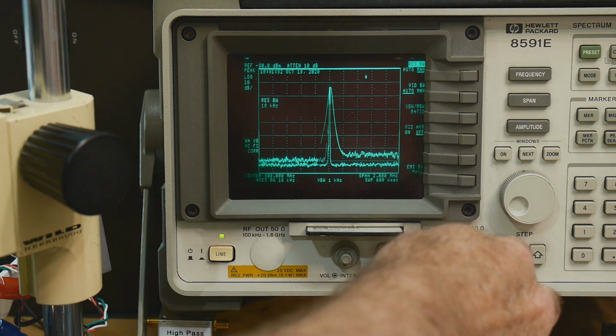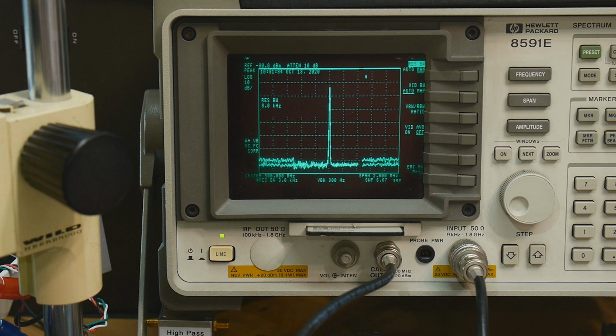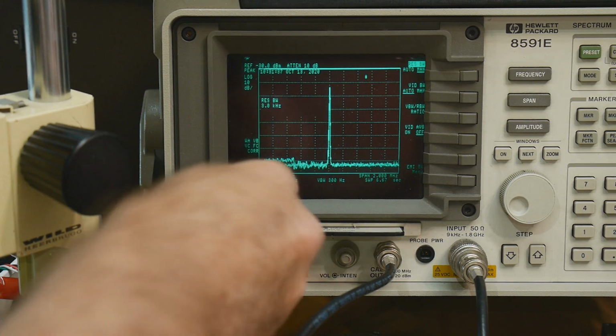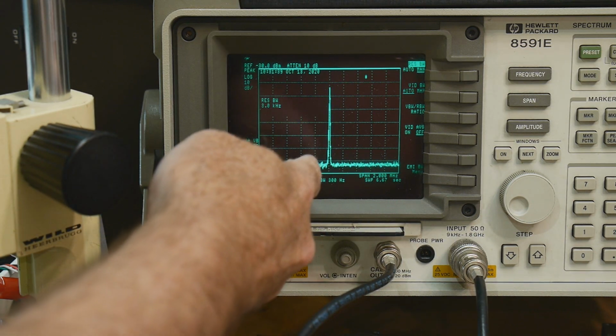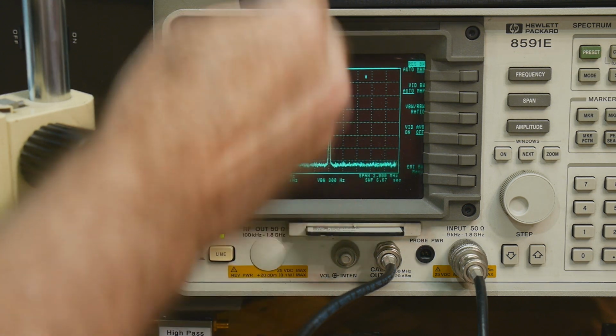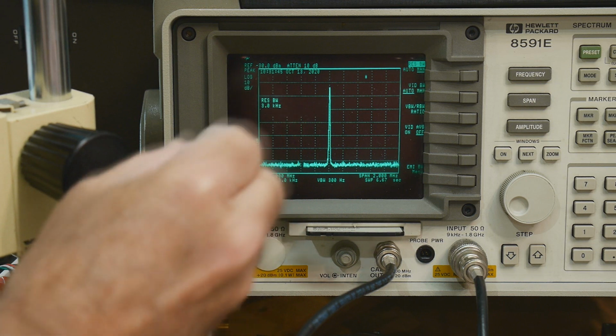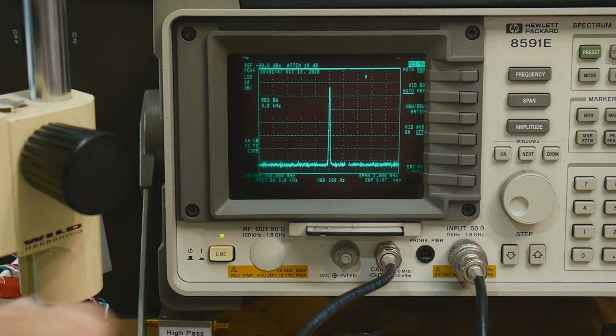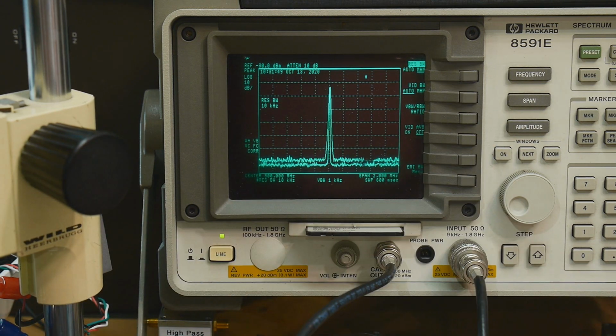So I can go down to 3 kilohertz bandwidth, and you can see that the noise level is low, and we have a very narrow peak because we have a very thin filter, so we can get really good resolution. So I've stored that so we can compare it.